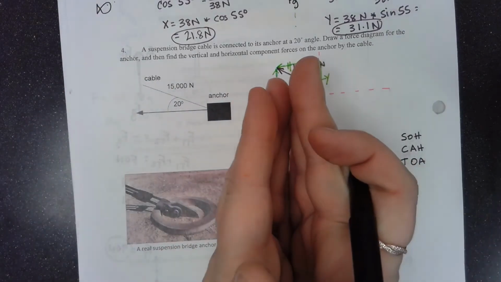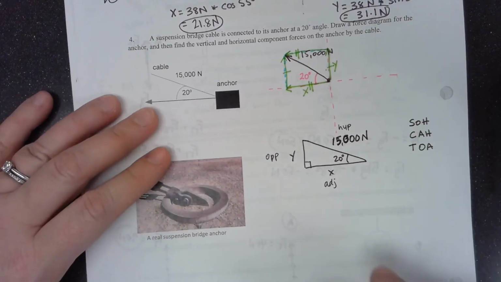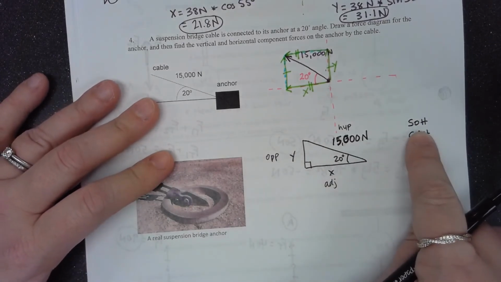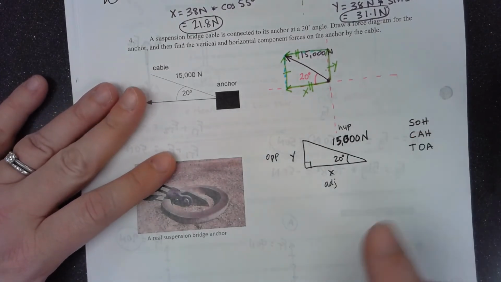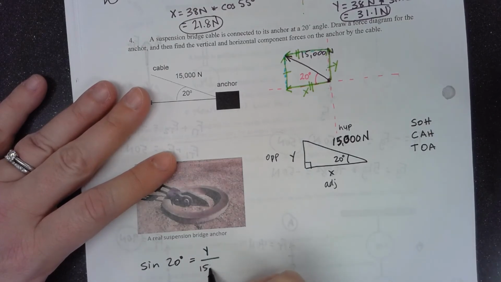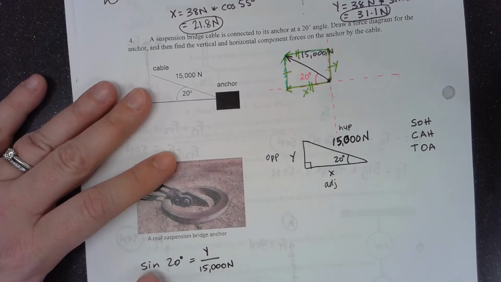I like doing them whatever side of the problem they're on. So I'm going to start by solving for y. For that, I'm going to need to use sine because it's opposite over hypotenuse. So I'm going to say the sine of 20 degrees is equal to y divided by 15,000 newtons. So y equals, if I multiply both sides by 15,000, 15,000 newtons times the sine of 20.